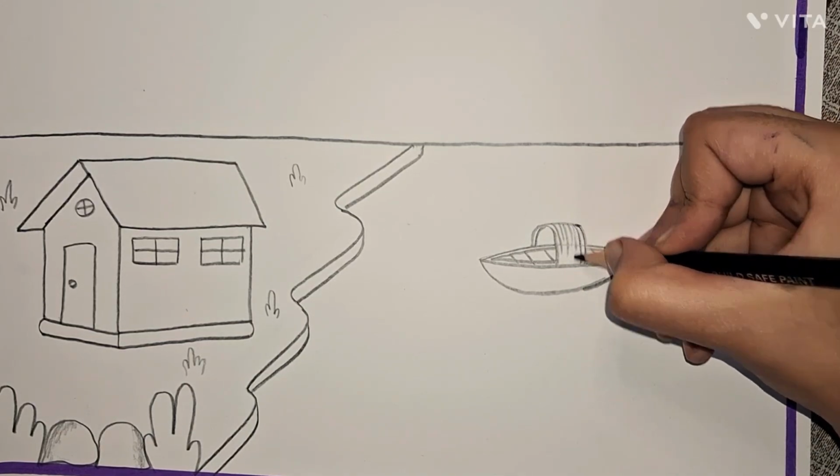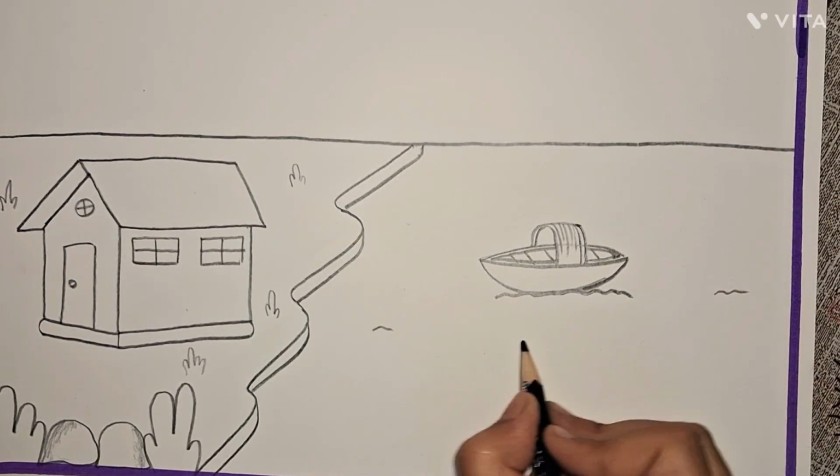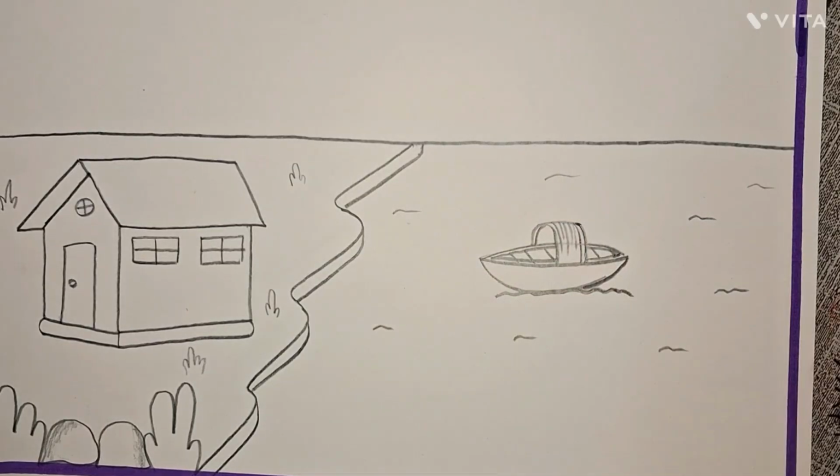I'm making a type of pattern on the top for waves because it is a lake. You can add some fish or ducklings too if you like.